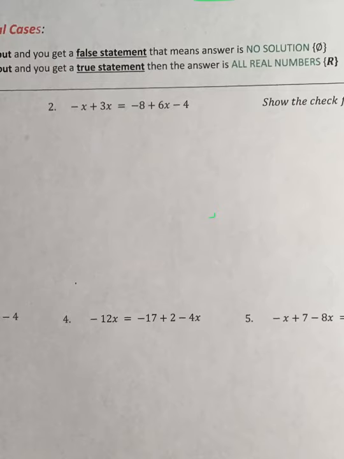So now we've got to show our check. I think we said the answer was 4. Hopefully I remember that's what it was. I don't know if it was 4 or 3. Do you guys remember? So we're going to go back to where all the x's are, and we're going to plug in whatever we got as the answer, and I can't remember. So I'm going to put parentheses there. Hopefully it was 4.